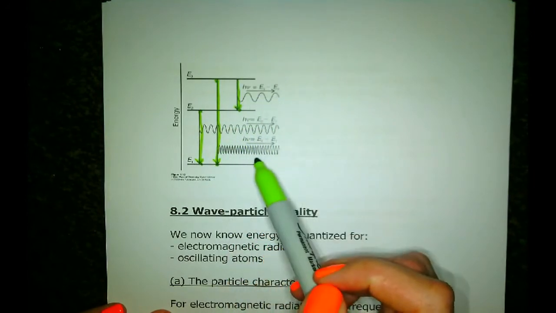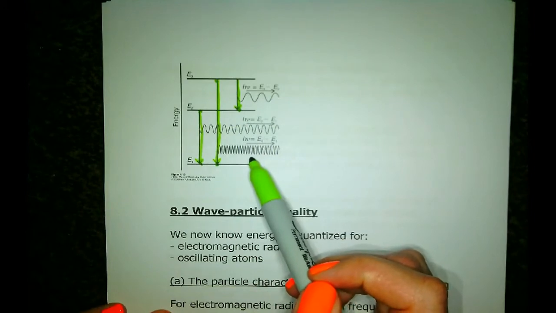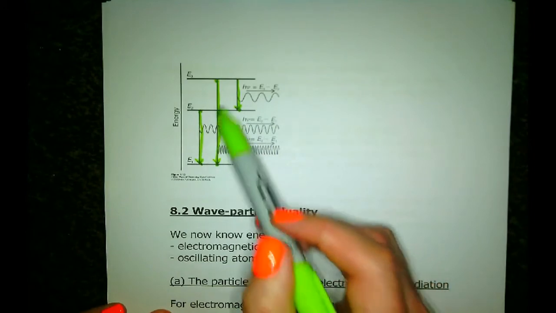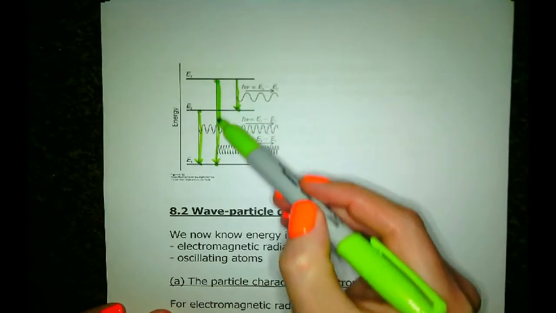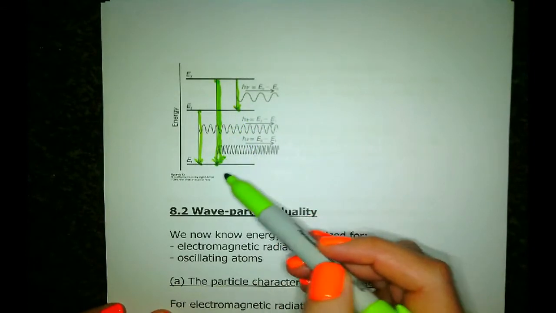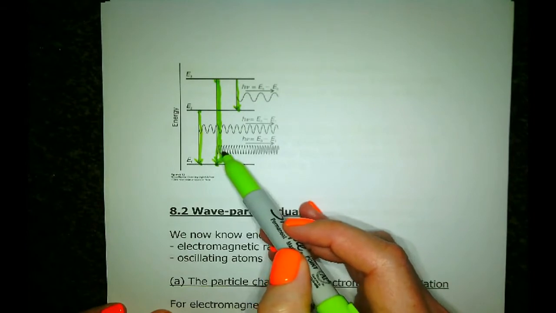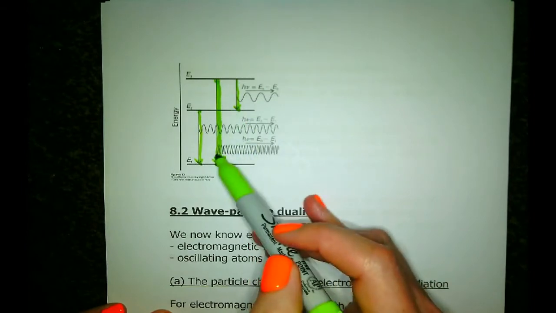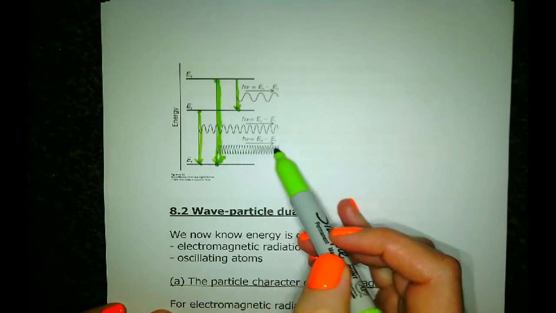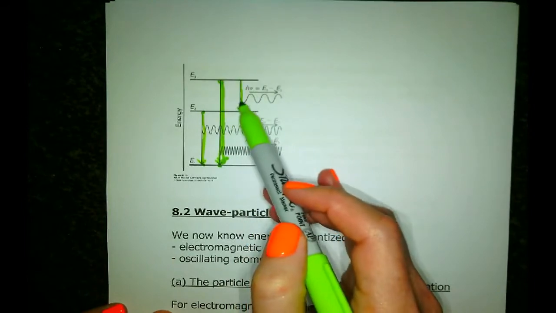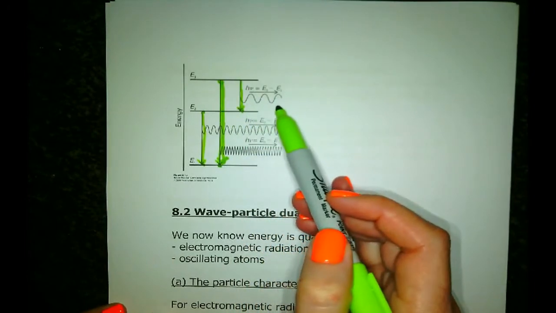Now why is that? That is because wavelength is inversely proportional to energy. So that is a huge energy difference from E3 to E1. So energy is inversely proportional to wavelength. So if the energy is big, the wavelength is small. And vice versa, energy is small, so wavelength is large.